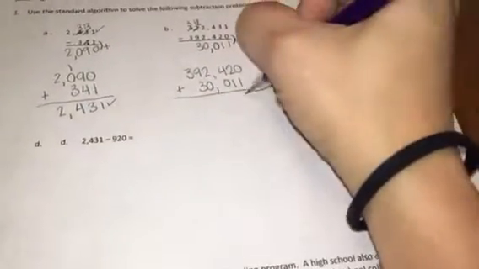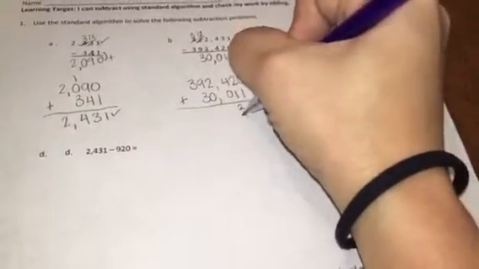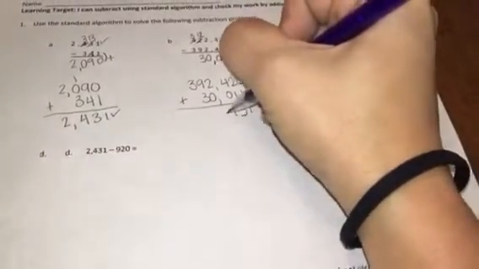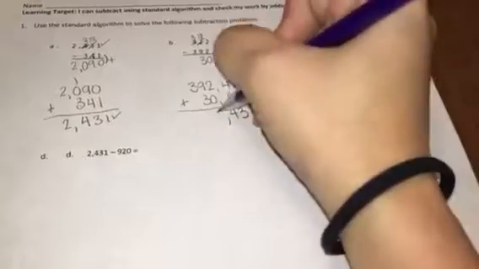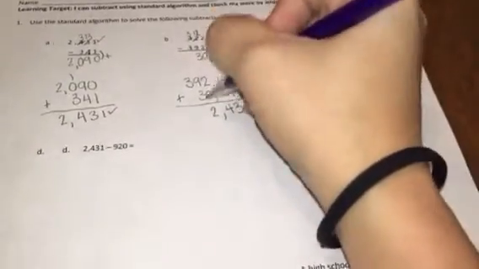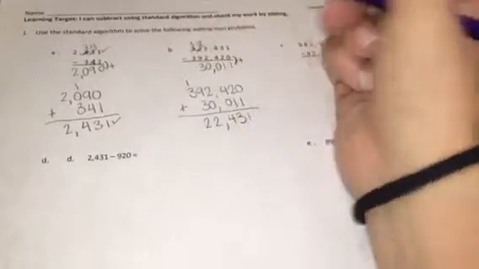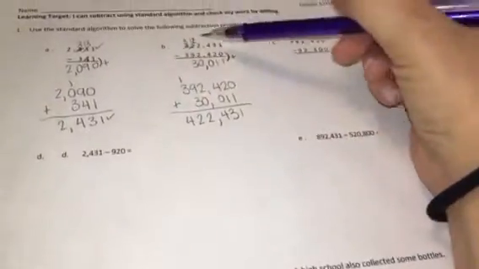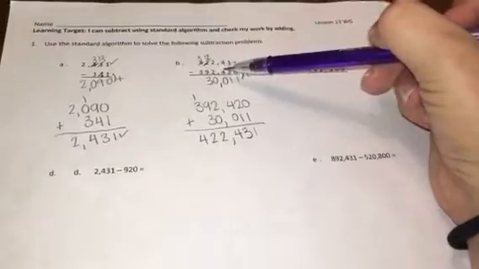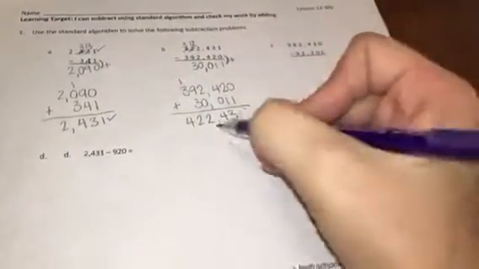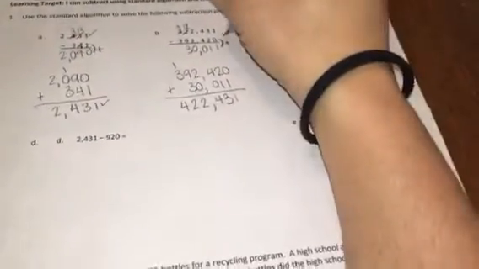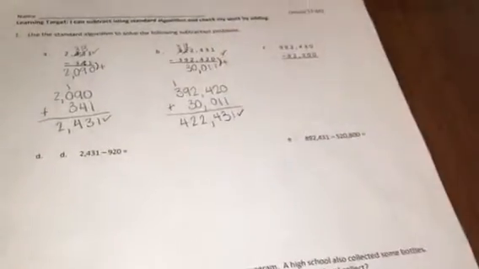0 plus 1 is 1, 2 plus 1 is 3, 4 plus 0 is 4, put your comma, 2 plus 0 is 2, 9 plus 3 is 12, carry your 1, and then 3 plus 1 is 4. So I needed to get 422,431, and that's exactly what I got. So I'm going to put a check near both.